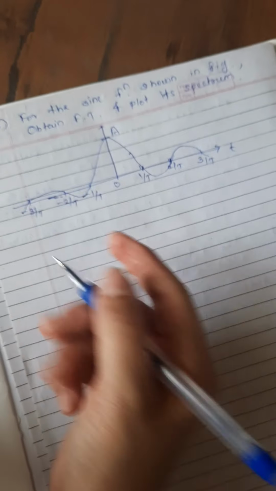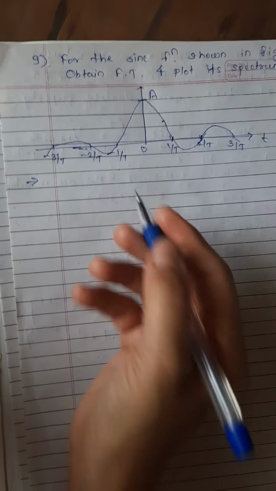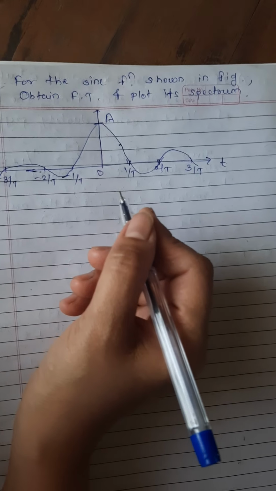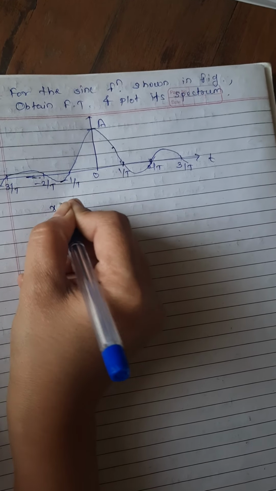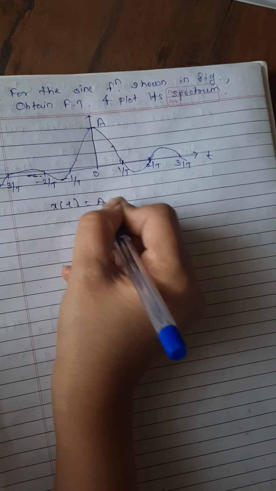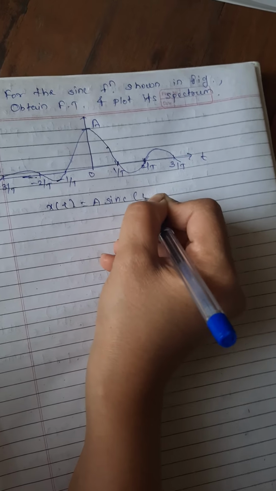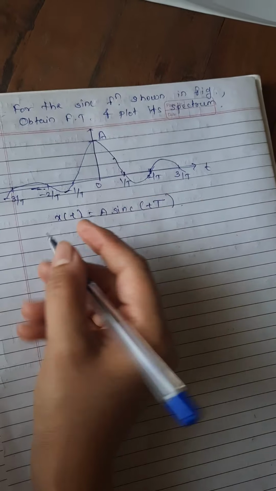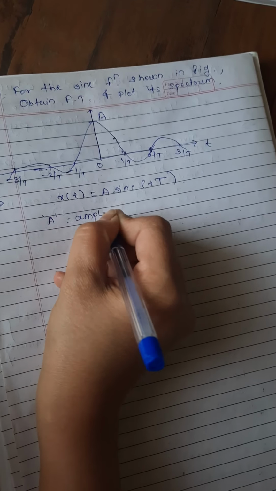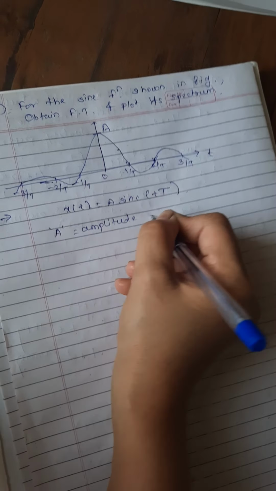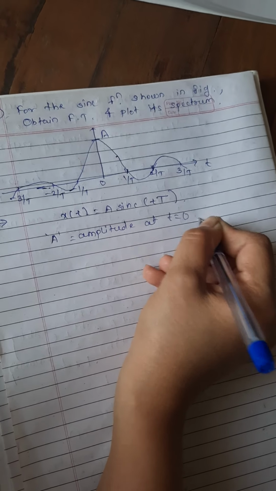So we write here, what is given? The given signal is a sinc function, so it can be expressed as x of t equal to A sinc of t by capital T. Here A is the amplitude at t equal to 0.